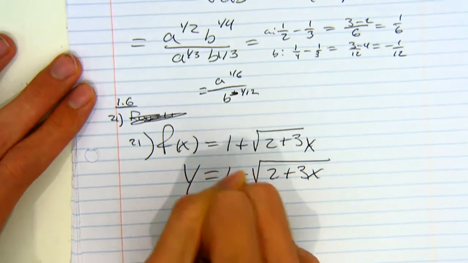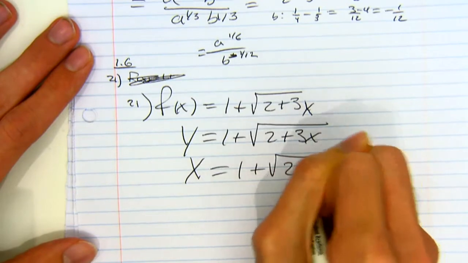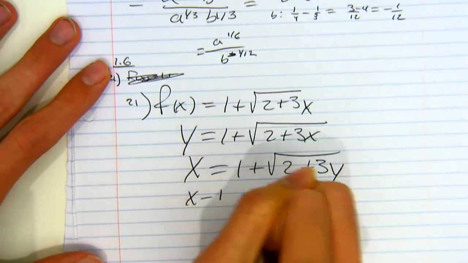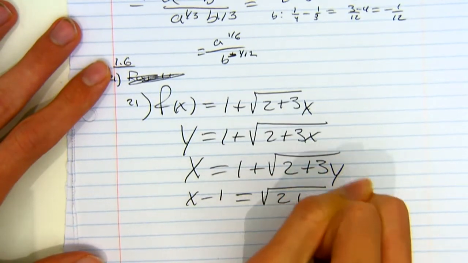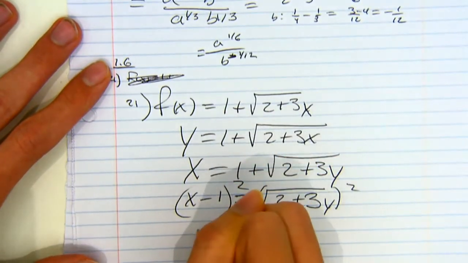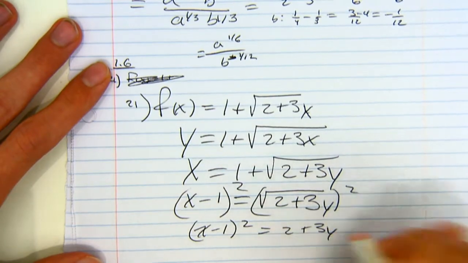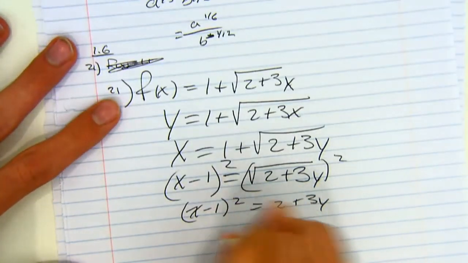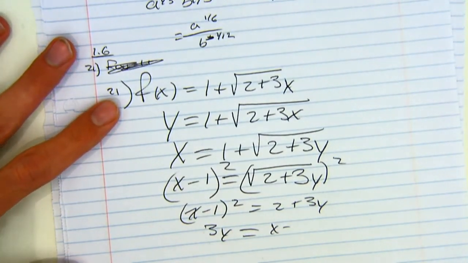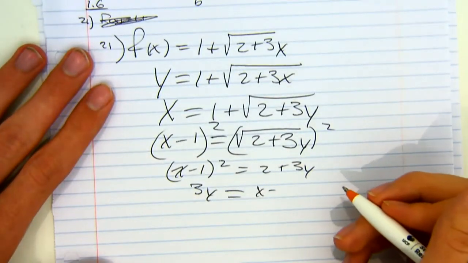So then this becomes our x. We're going to have to move the 1 over before we do anything. And then we square both sides. So then you get this, and then it becomes just moving all your terms over.